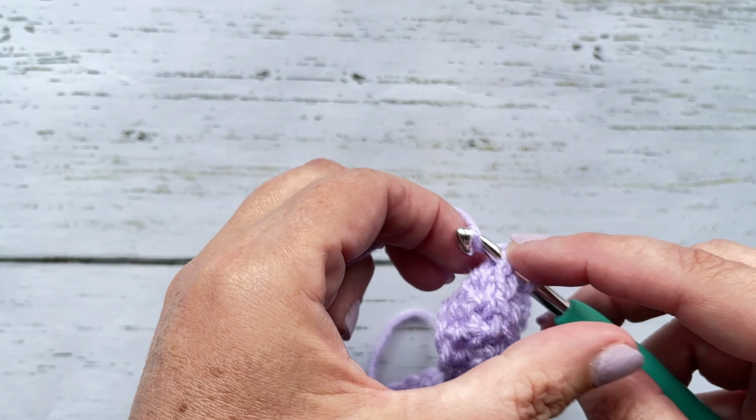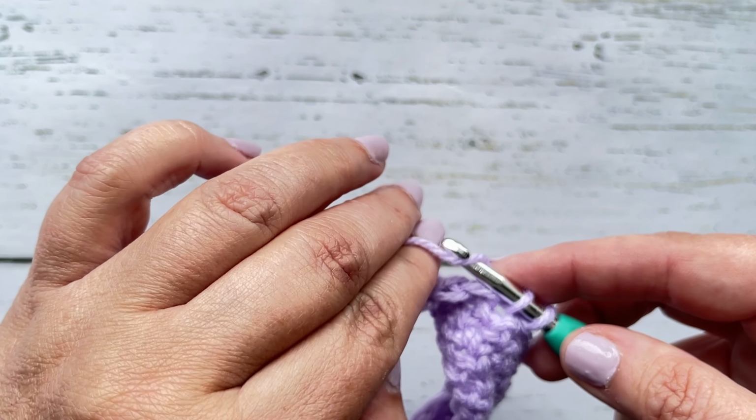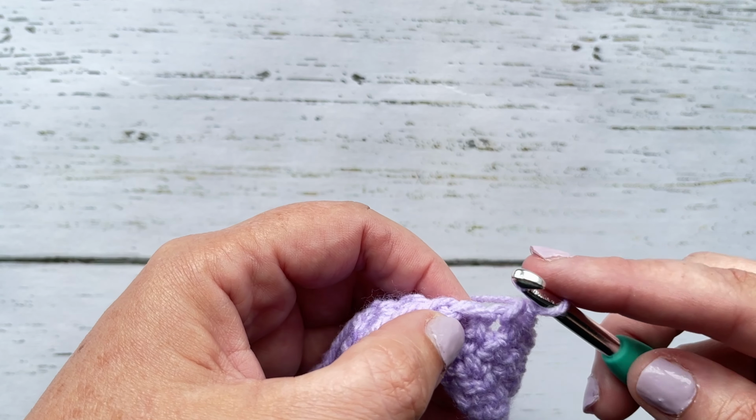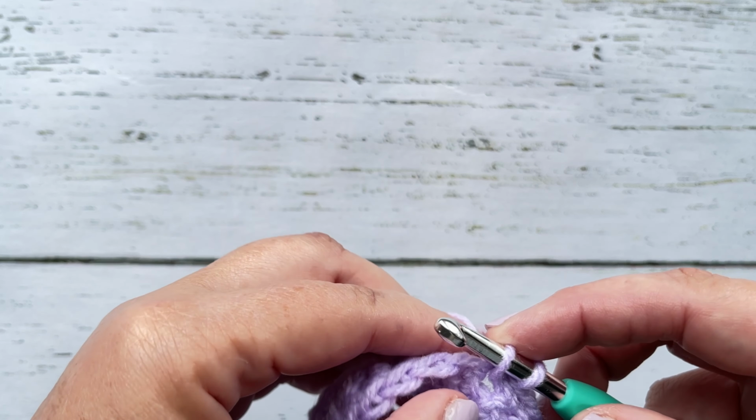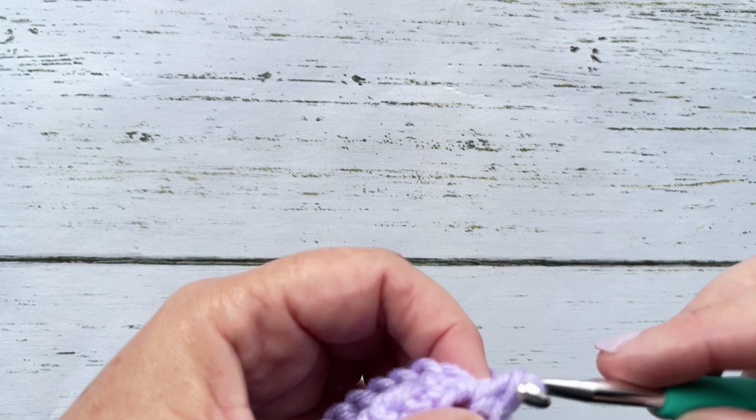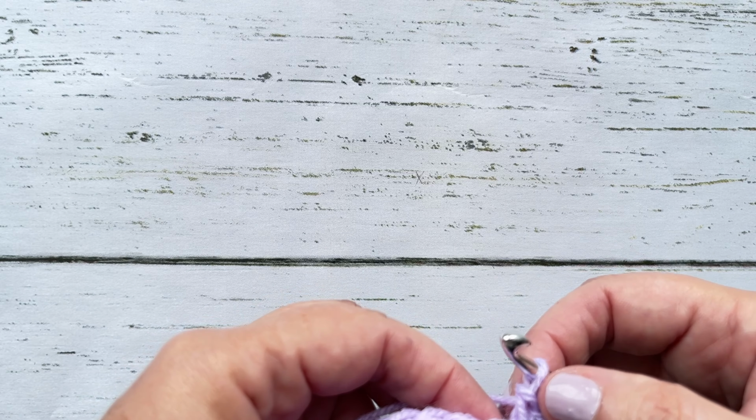by making a stitch and then adding another stitch into the same one. It's that simple. So now we have put 2 stitches in our 1 stitch.